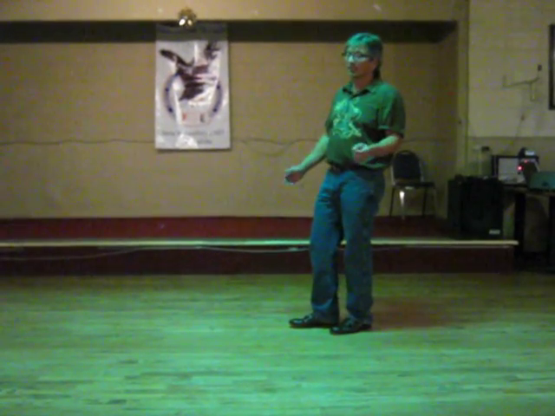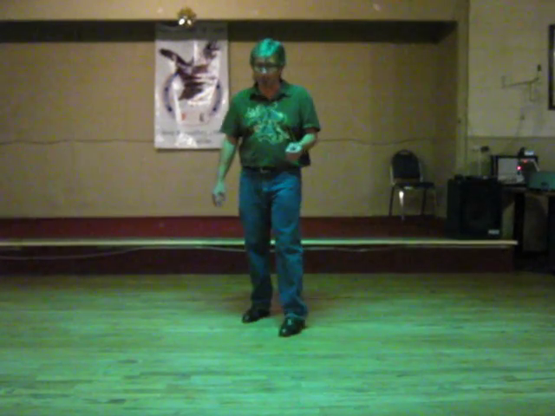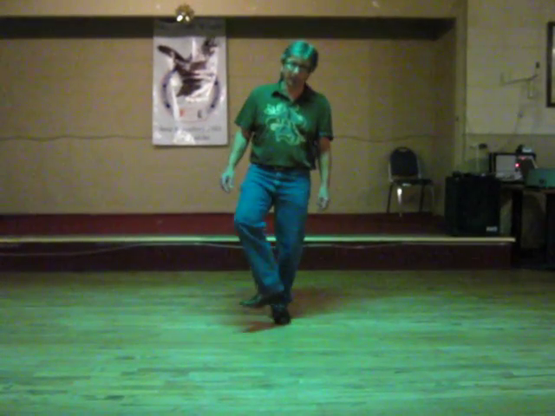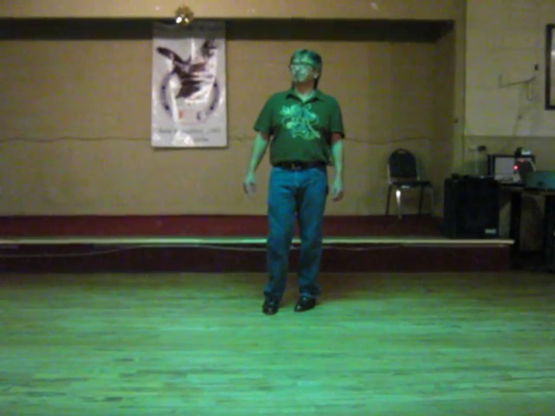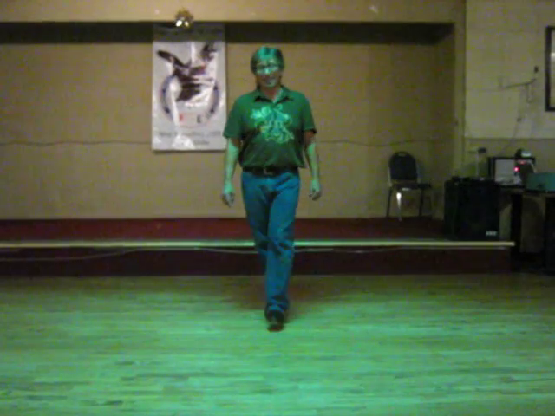Heel hitches, things of that nature that are common in quite a few of them. All we're doing is taking the heel of our foot and hitching it. That's a heel hitch. And I think that's about it. That gives you some very basic moves for the beginning line dance person.